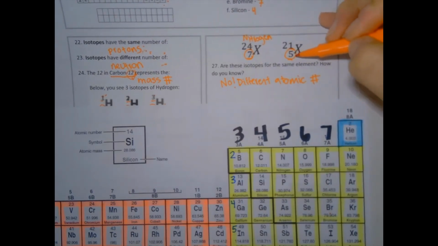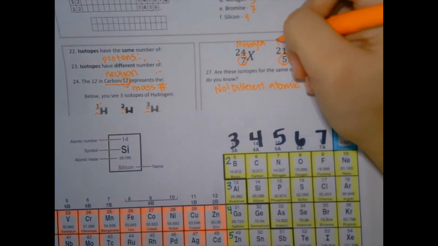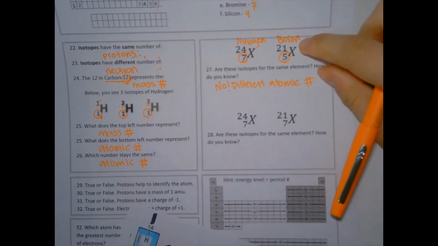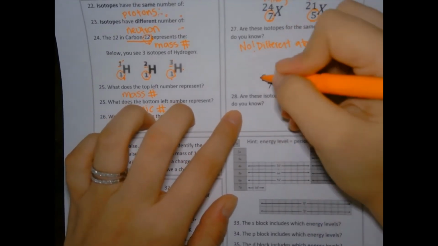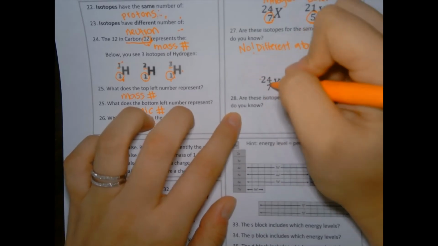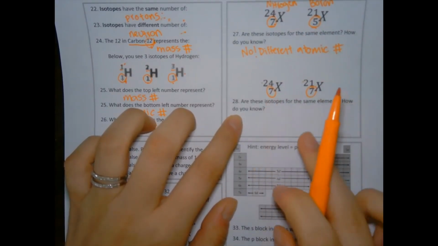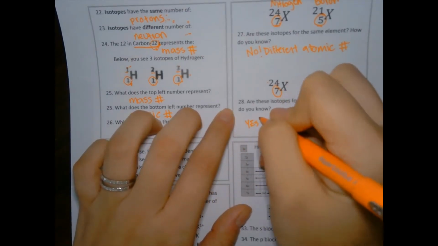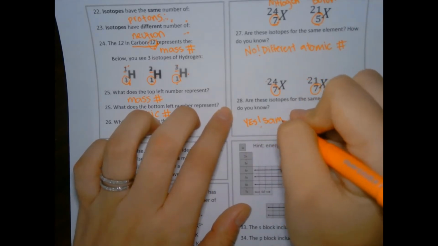And this one, atomic number 5, is talking about boron. So these are not the same element. One is nitrogen, one is boron. The atomic numbers are different. Now let's look at the bottom one. This one has the top numbers different. The bottom number is the same. So are these isotopes for the same element? Well, yes, they are. And how do I know that? It's because it has the same atomic number.